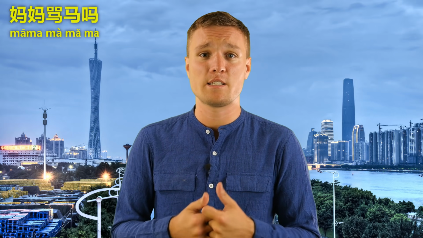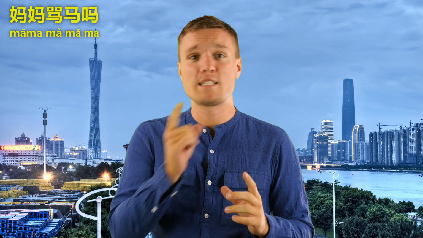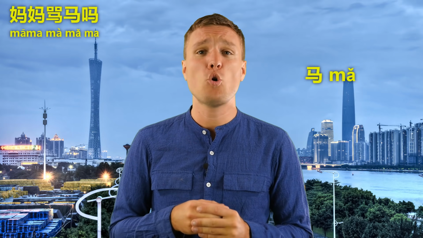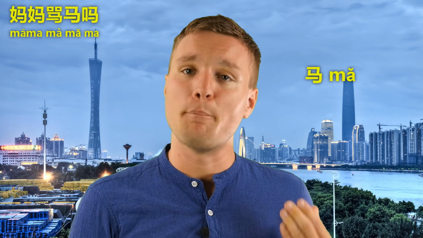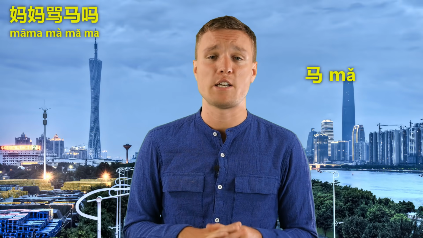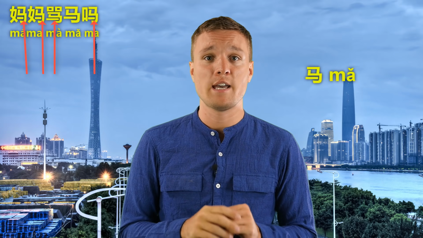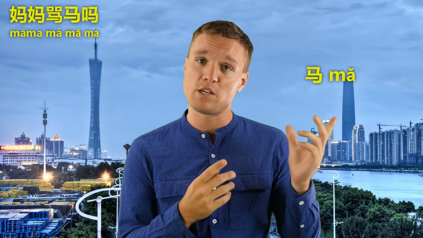So all of the characters in this sentence will have the same sound part. It's this one right here. The character means horse on its own, but the thing that matters the most here is the sound for it, which is ma. So inside all the other characters now you'll find this horse character, and so they're actually all pronounced ma just because of that little one.